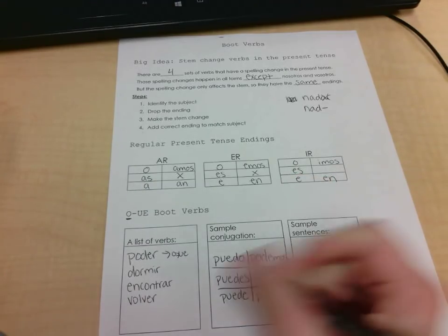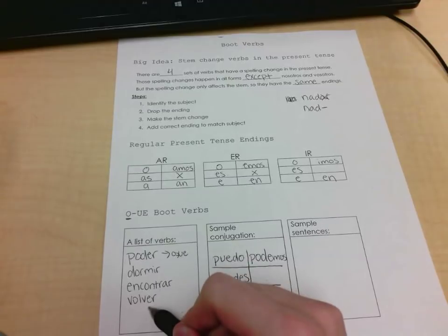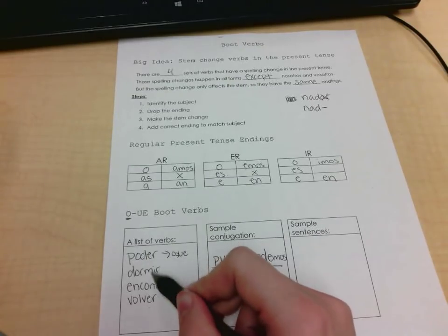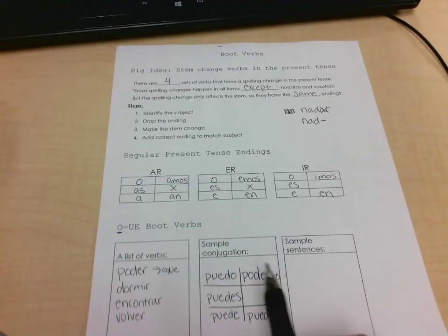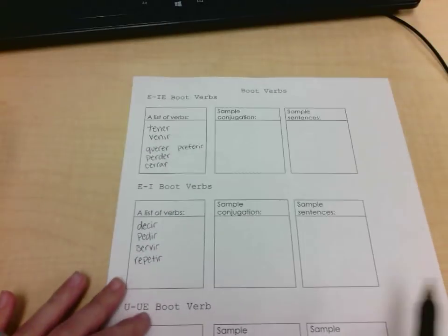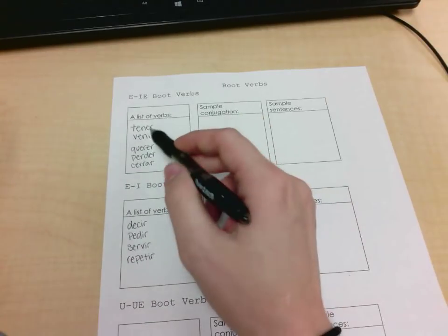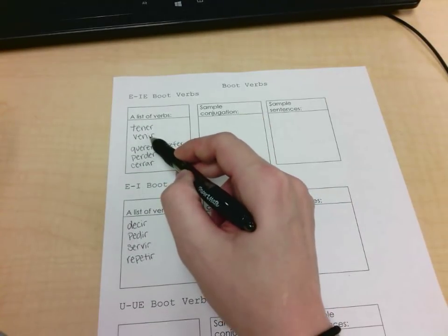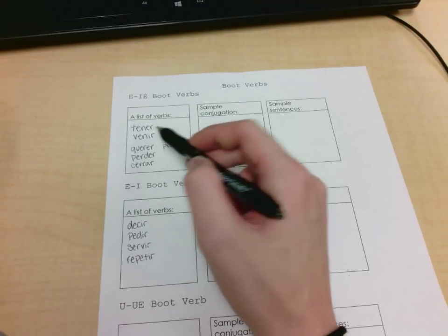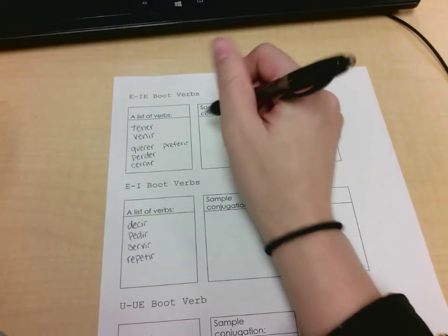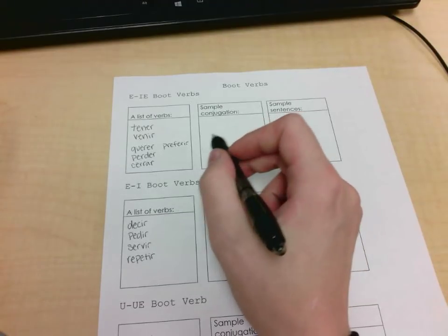Alright, I want you to write down all 4 of these verbs. These 4 verbs are going to be fair game. Flip it over. We have the verbs tener and venir. Alright, tener, venir. Now, I'm going to do 2 different sample conjugations.